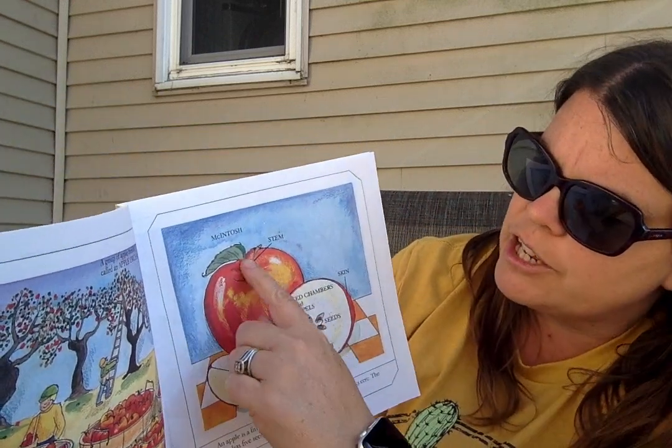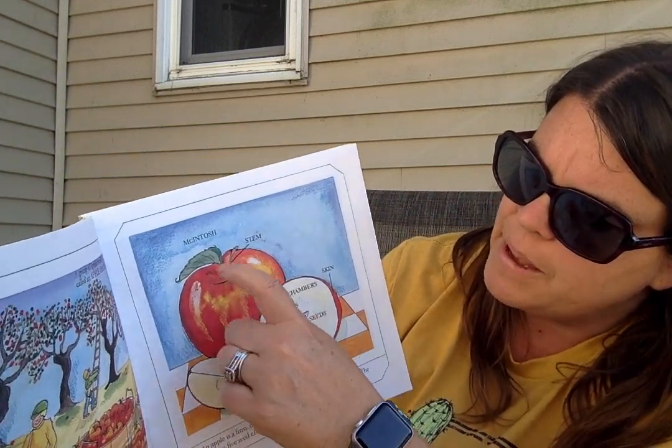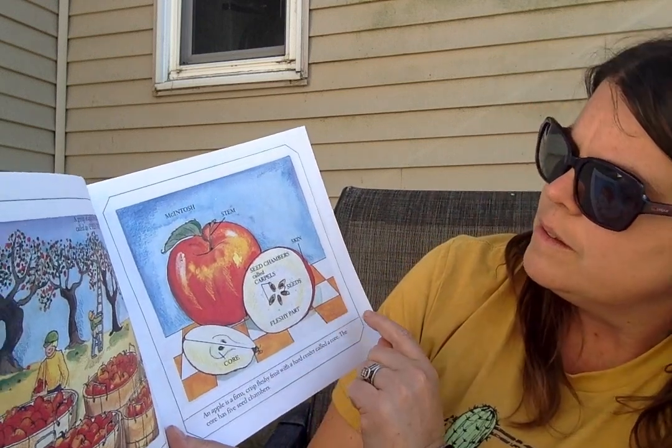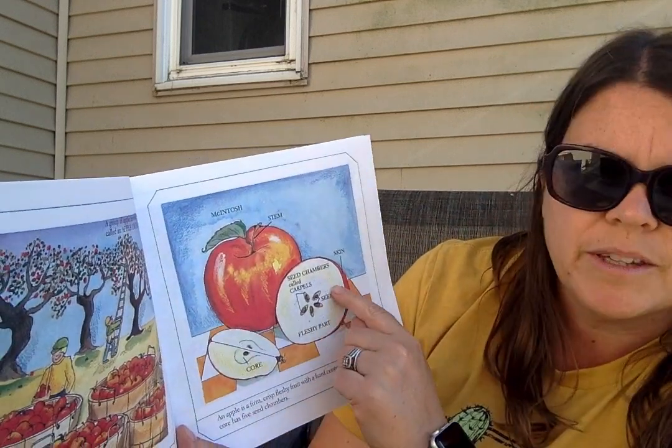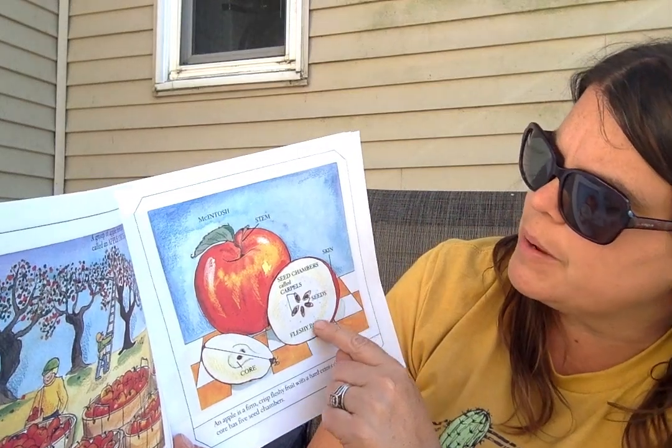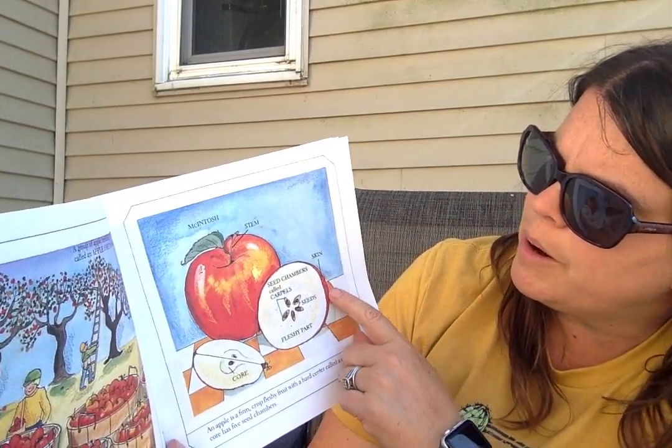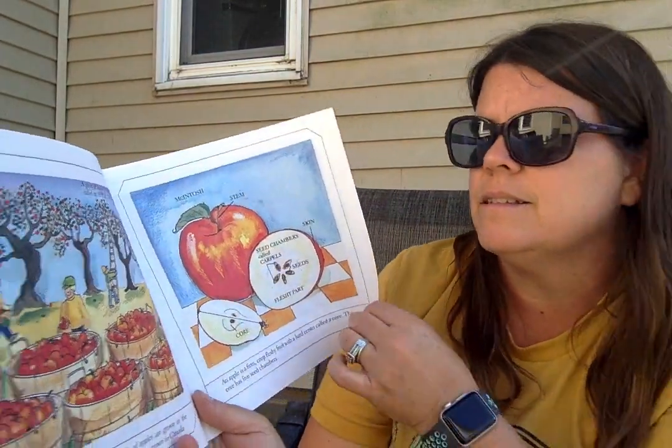This is a Macintosh apple. That's the stem and the leaf. This is the fleshy part they were talking about. That's the part we eat. And the red part is called the skin.